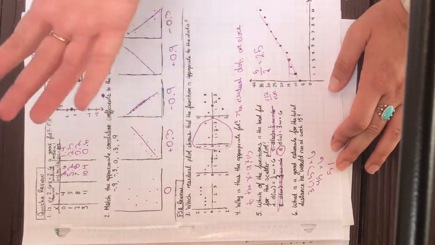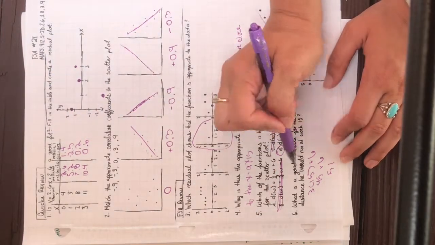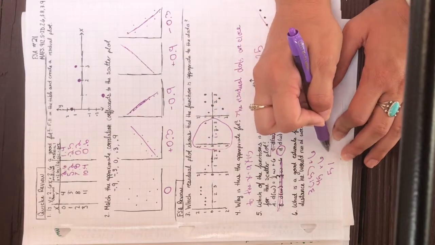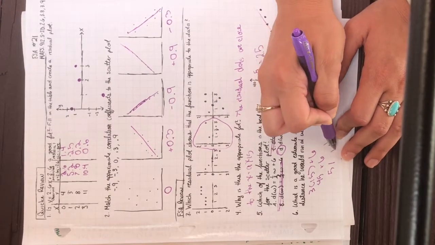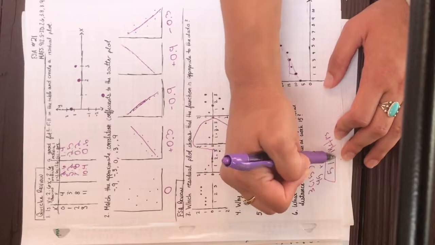And this is distance. I'm sorry, I didn't write the whole question, but I'm going to say meters? Sure. 51 is our answer.